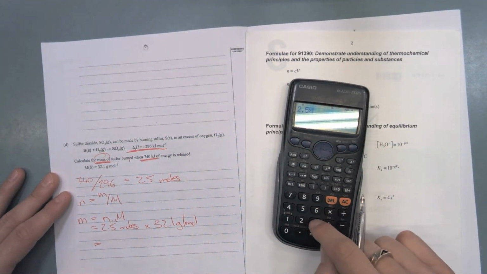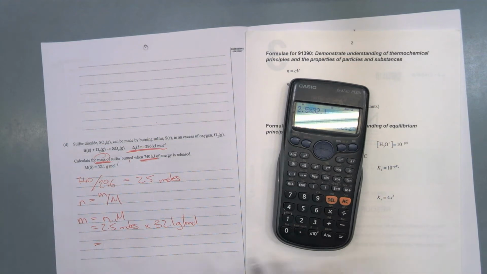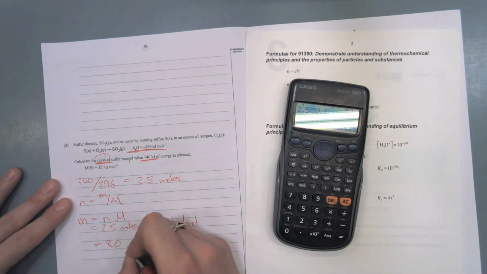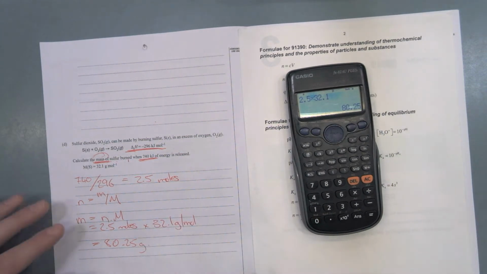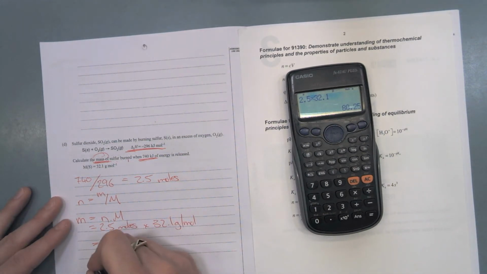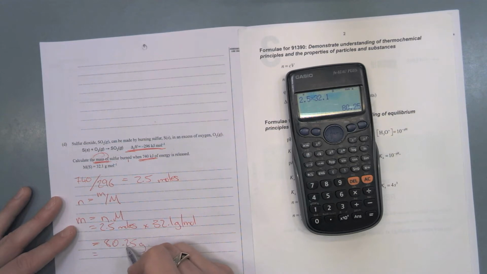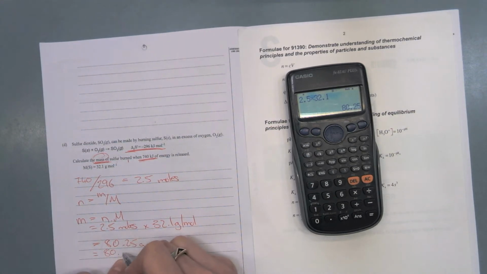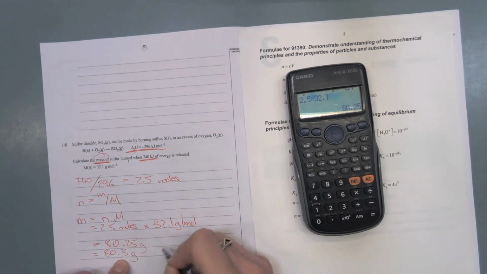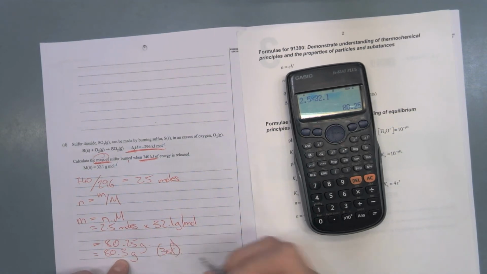2.5 times 32.1 equals 80.25 grams. And then we're going to round that to 3 significant figures. So that becomes 80.3 grams, because the 5 rounds up. 3 significant figures. Alright, moving on, question 3.